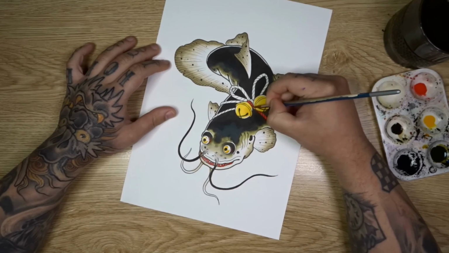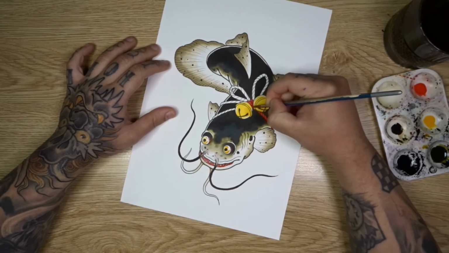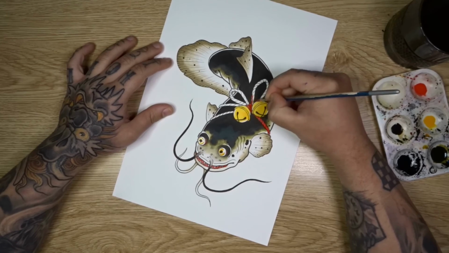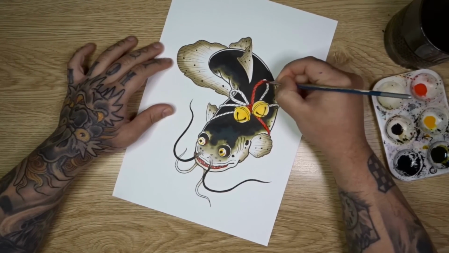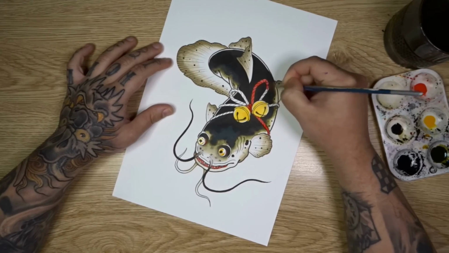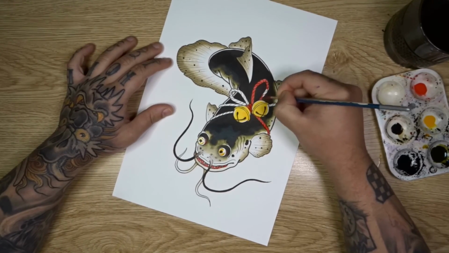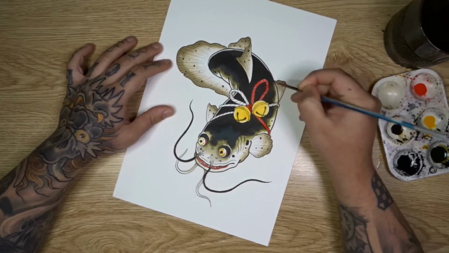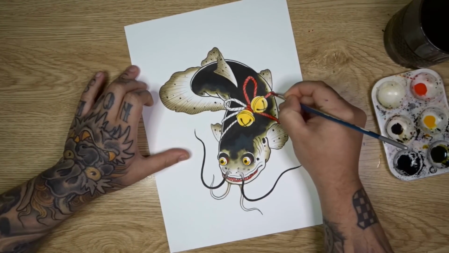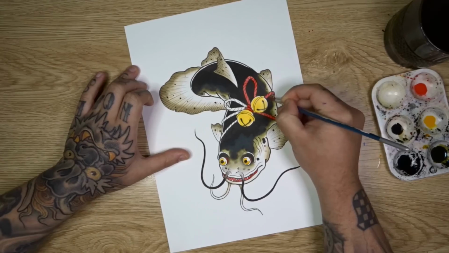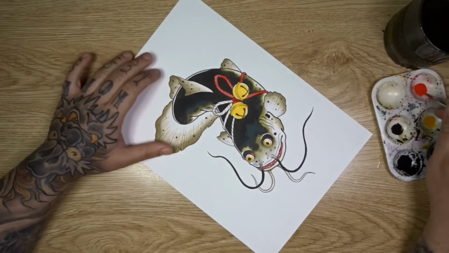If you wanted to, you could get fancy with your highlights and shadows and play around with different things for your ropes here. But I just want to keep them nice and simple. We've got quite a bit going on with the rest of the image, so I think it would be a good idea to keep these simple. And give them a little bit more of a traditional appearance by not adding too many shades of different reds and stuff to it. Just keeping it nice and bold and basic.